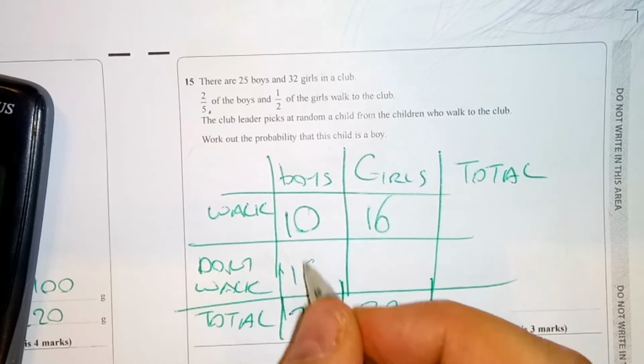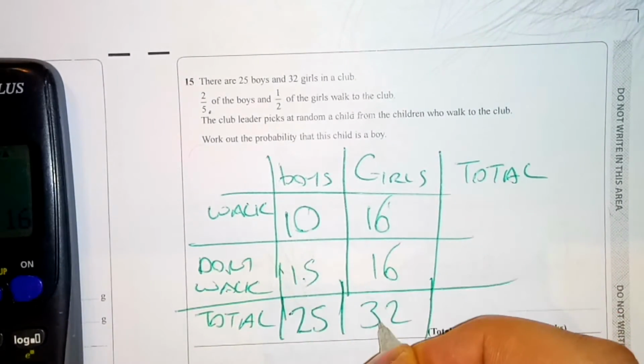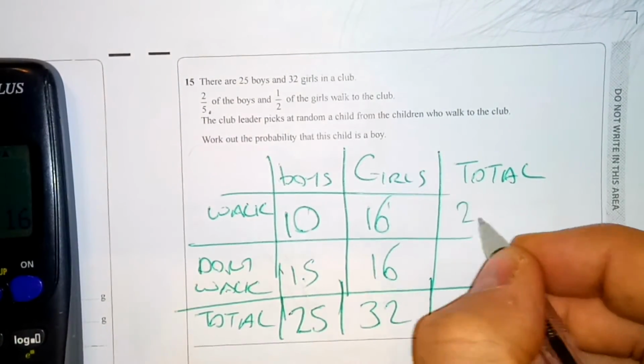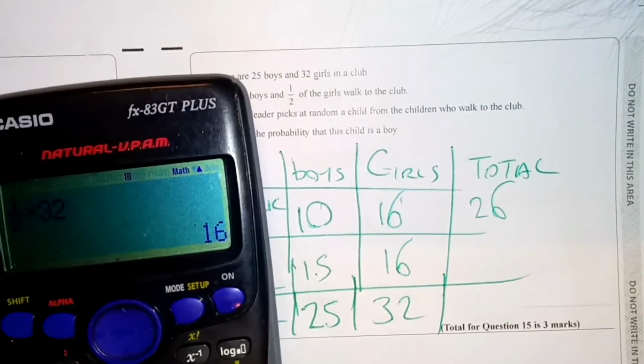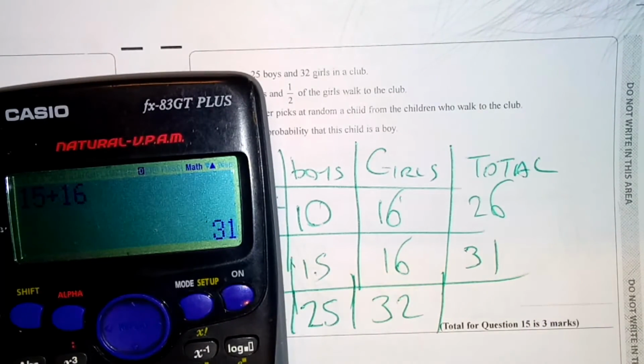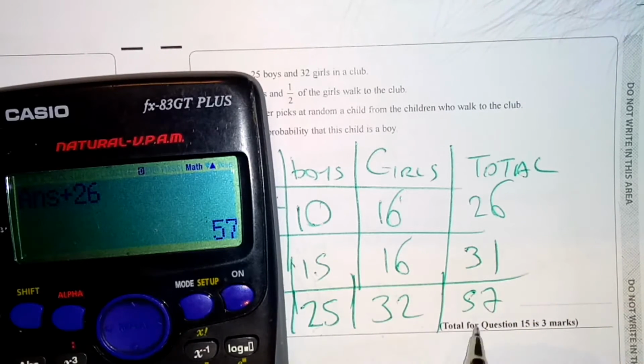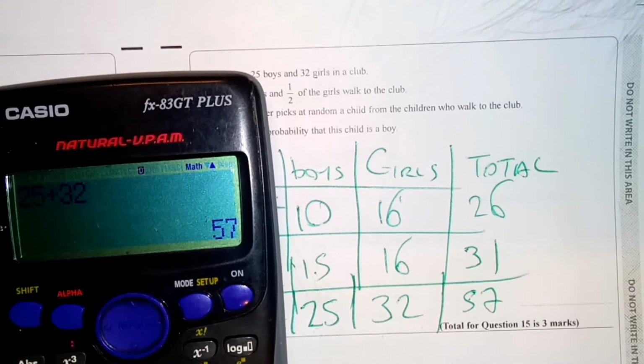I can work everything else out from here. This must be 15 because 10 plus 15 is 25. This has got to be 16 because 16 plus 16 is 32. Let's go across. It's 26. This one here, I'm just going to add anyway because I've got my calculator, which is 31. 31 plus 26 equals 57. And hopefully if I add these two together, I should get 57. 25 plus 32 is 57, good.